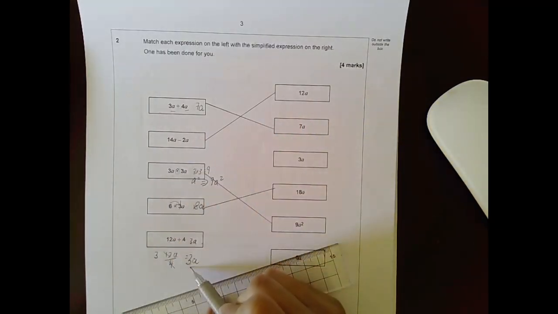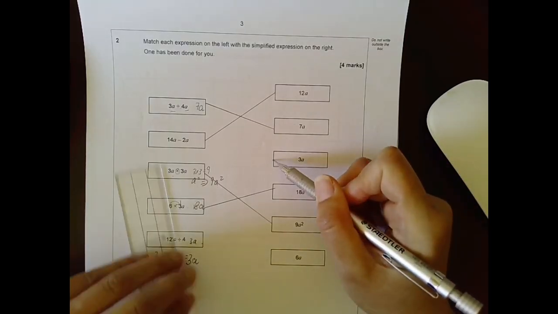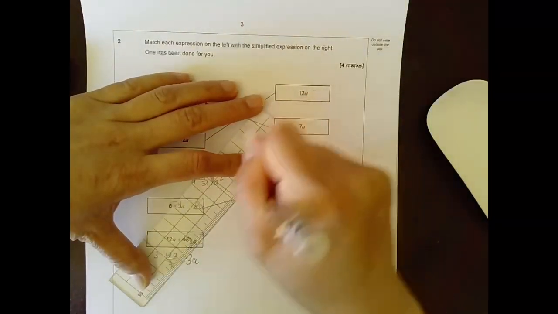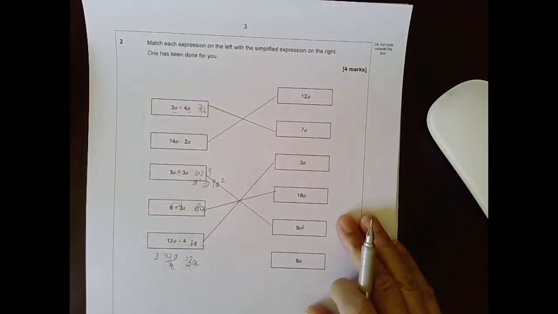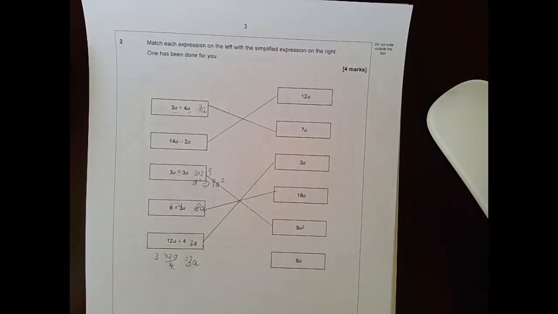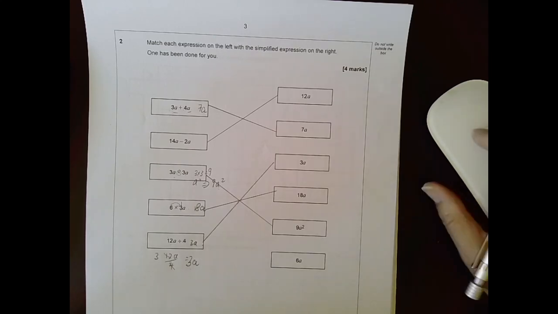Last but not least is the 3a up there. So I got a lovely diagram there. Oh, they intersect. Alright, so this is question 2. Oh, we got 4 marks already. Let me know how you did.